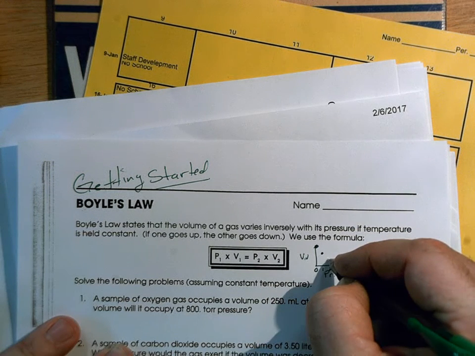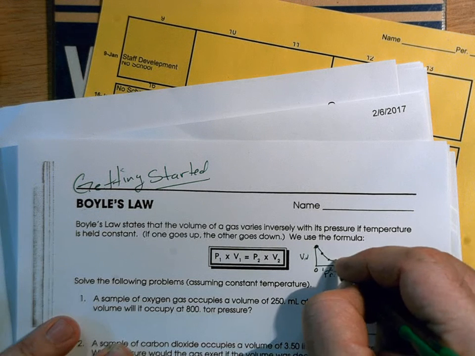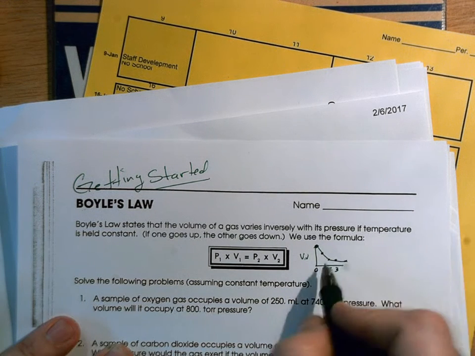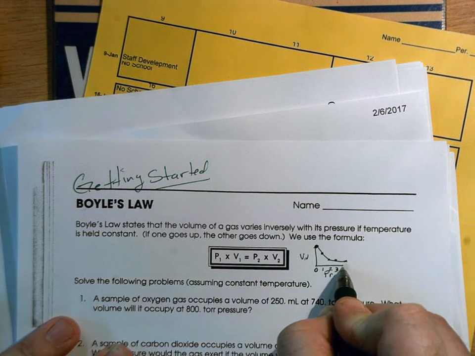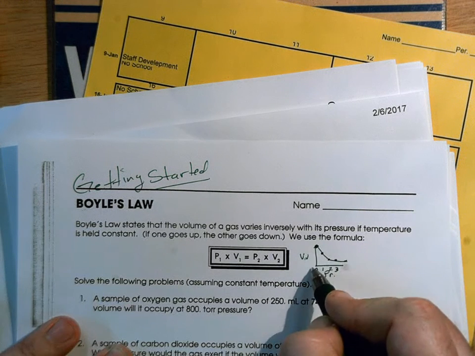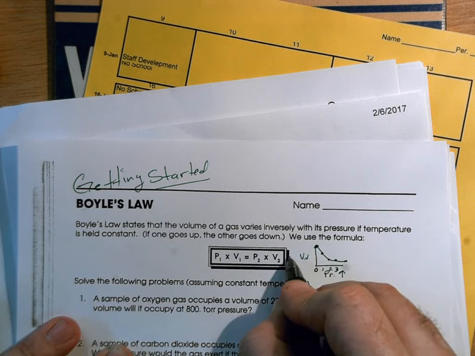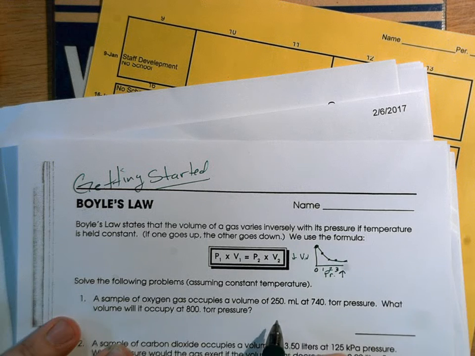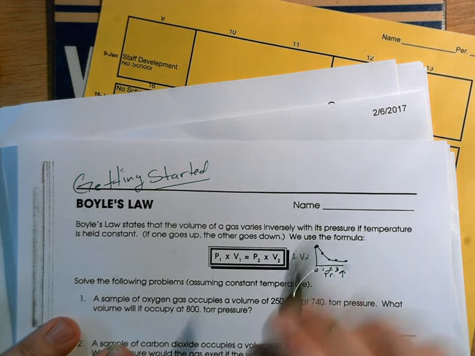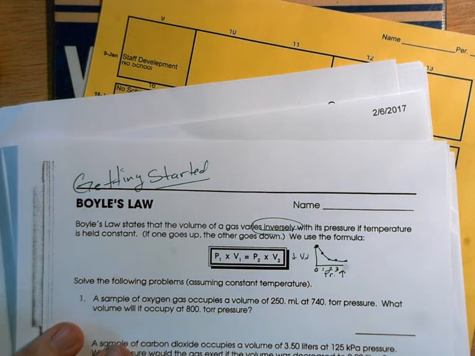And so what we started to have happen was we started to get a graph that looks something like this. What this is showing is that as the pressure is getting higher, the volume is getting smaller. So in this one, pressure is increasing, but our volume is getting smaller. And when we have a relationship like that, we say that it's inversely related, that they vary inversely with each other.